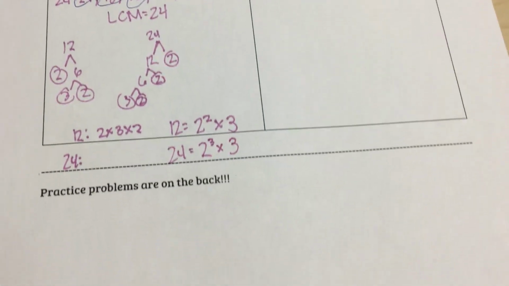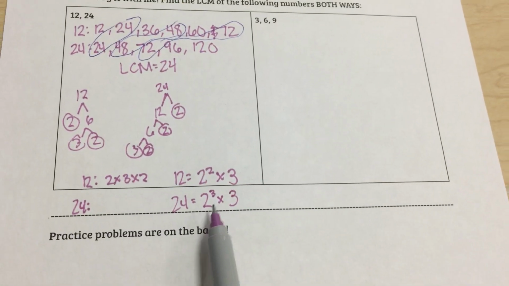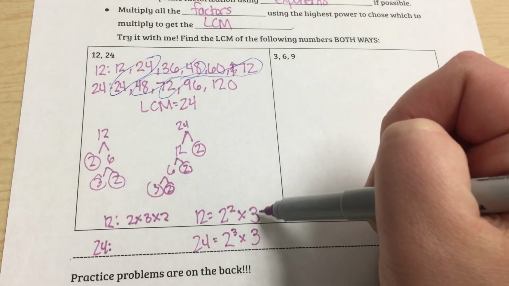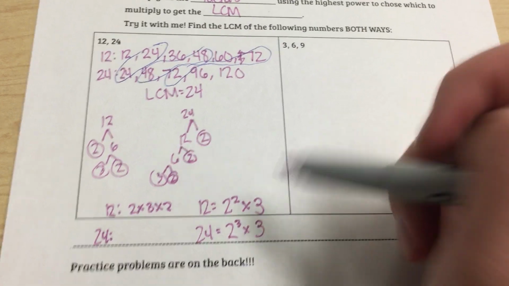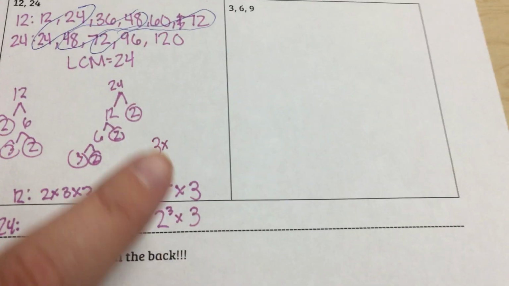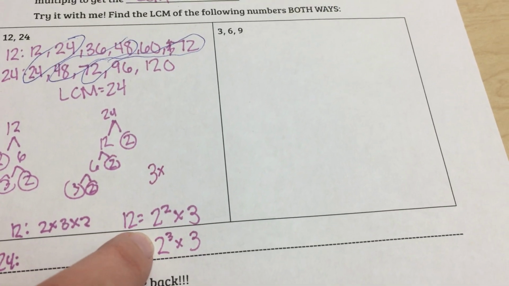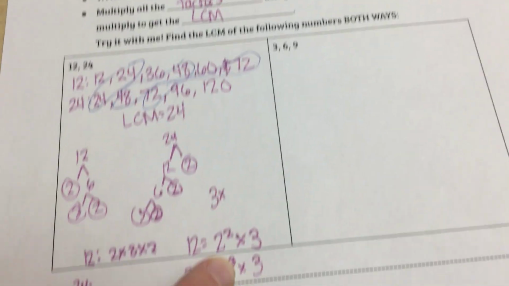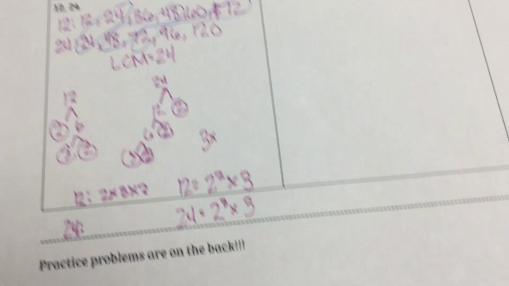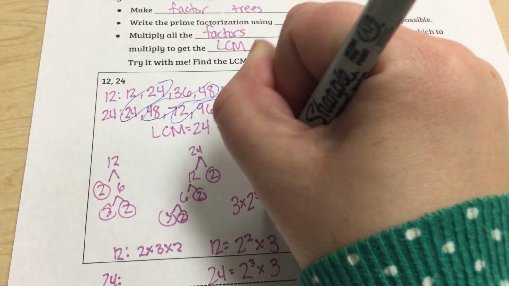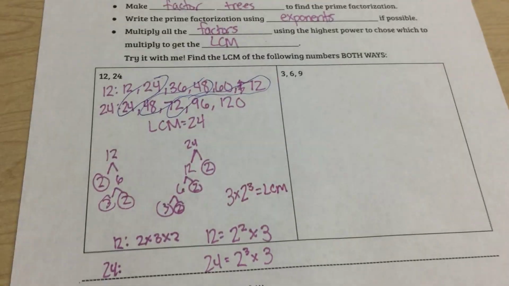All right, so here, I'm going to have to use a 2 and I'm going to have to use a 3 to find the LCM. It doesn't matter which 3 I use because they're both just a plain 3. So I'm going to write 3 times. Here, I'm only going to use one of these 2's. 2 to the second power, 2 to the third power. I want the one that's the highest power, so I'm going to pick 2 to the third. And that's going to equal my LCM.